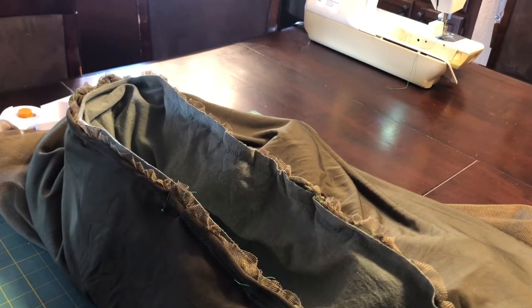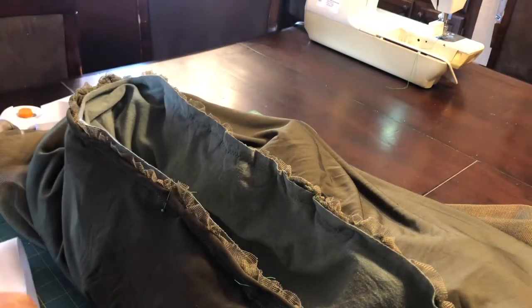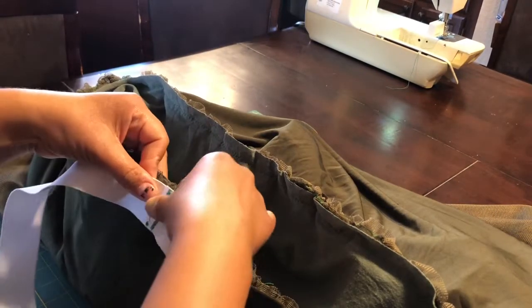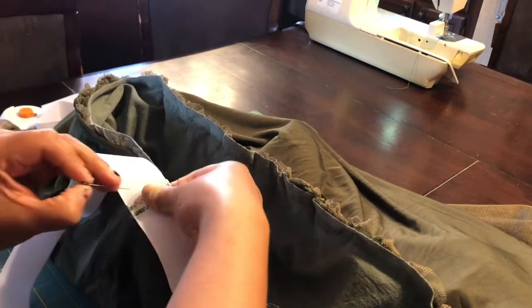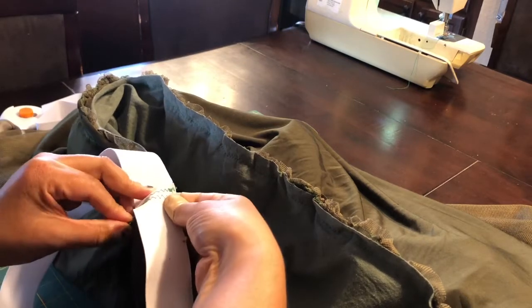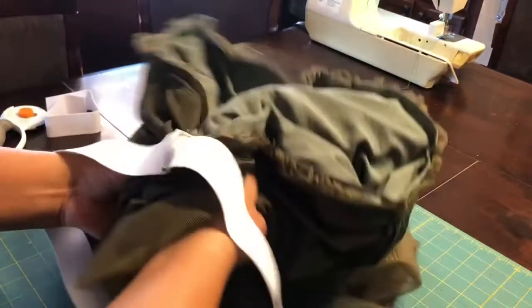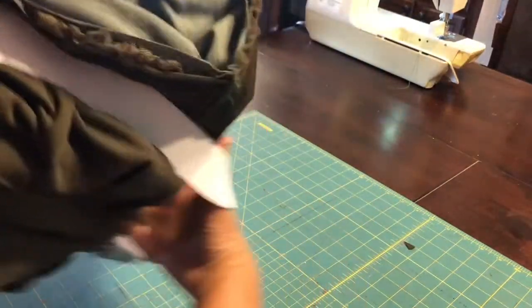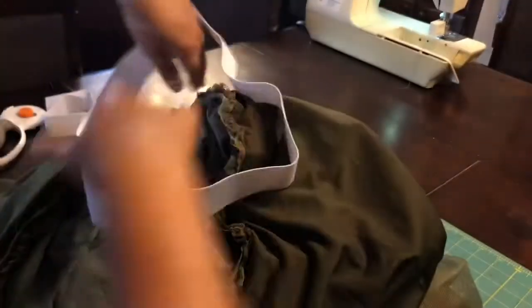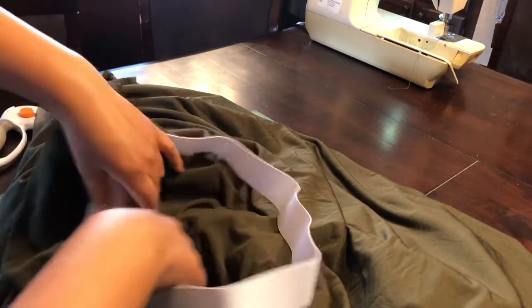So first things first, you're going to attach one part of the elastic. I usually use the part that I sewed. That'll be my center back. Okay. Hold on. Let me pull this through the loop. I always do this. Here we go. Yeah. Because it should be on the outside.